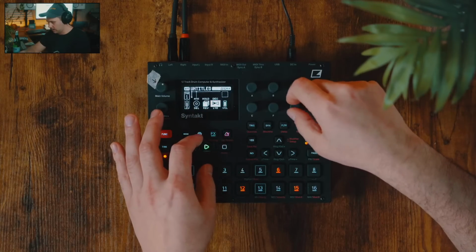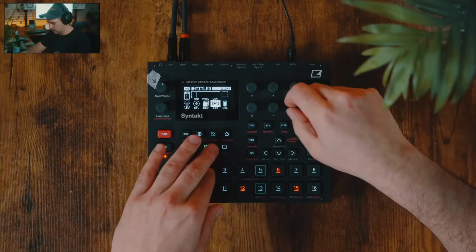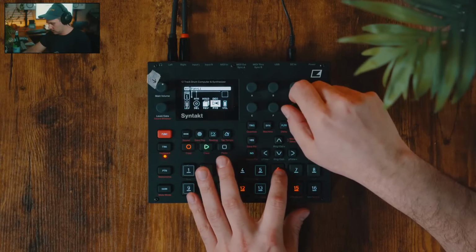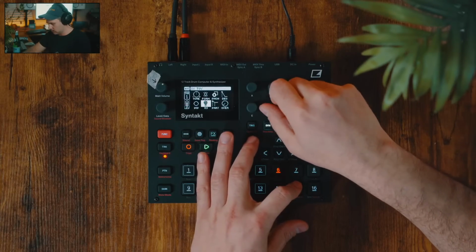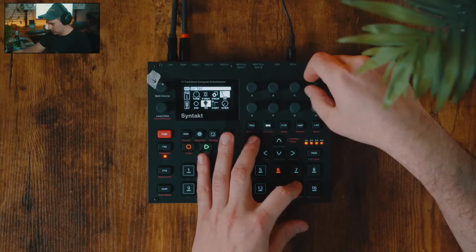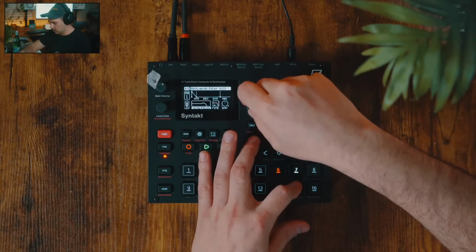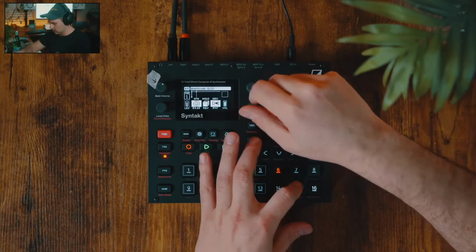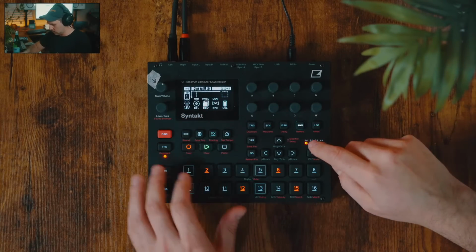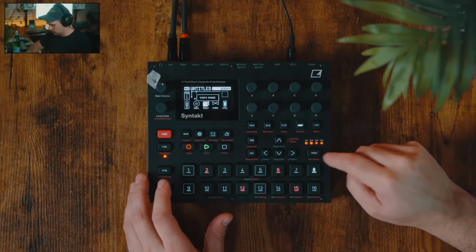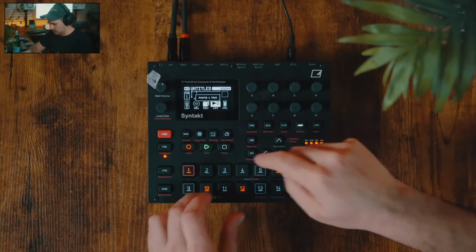Definitely play with the panning on all of them. That one to a new step, duplicate it.